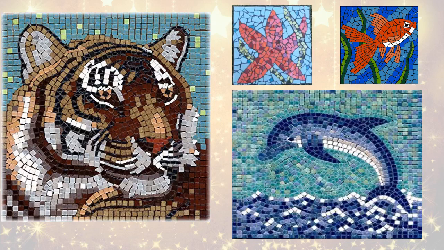Not left out, the Islamic artists were also adept at working with mosaic. When viewing an Islamic mosaic, you will notice the absence of human representation as Islam forbids it. Instead, you will see a profusion of geometric and plant-like designs with a liberal dose of calligraphy.